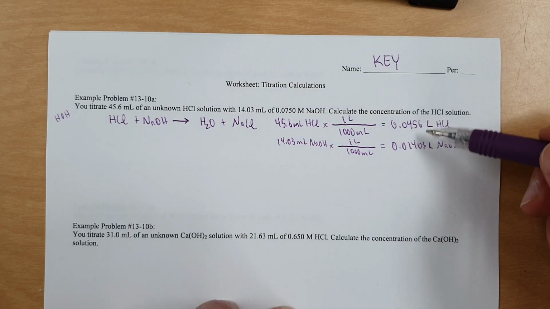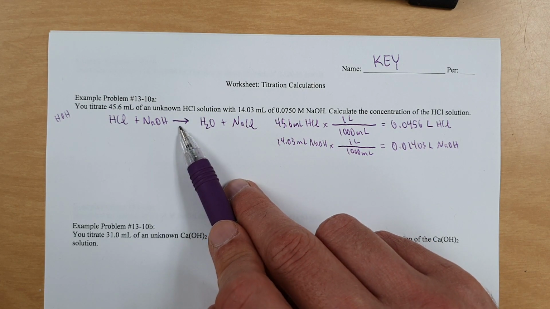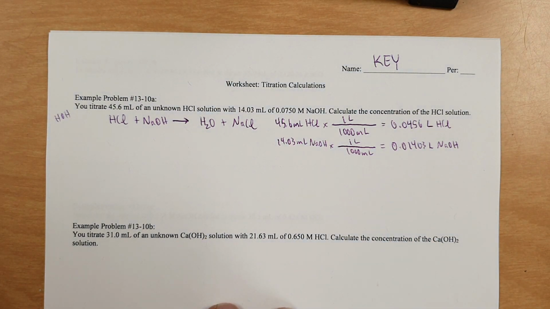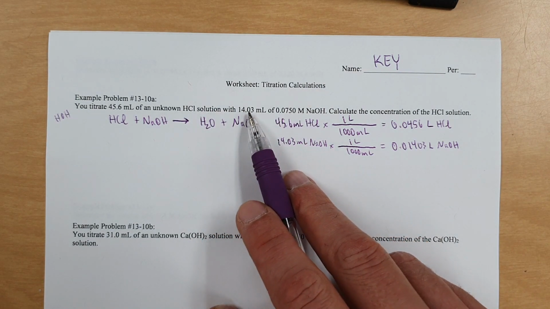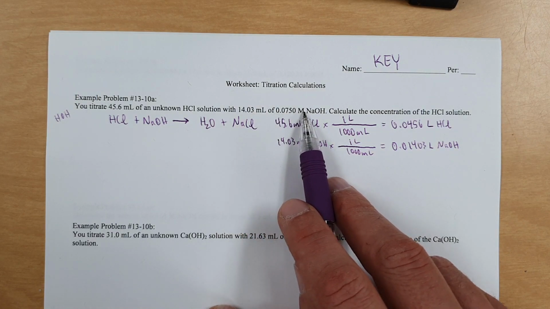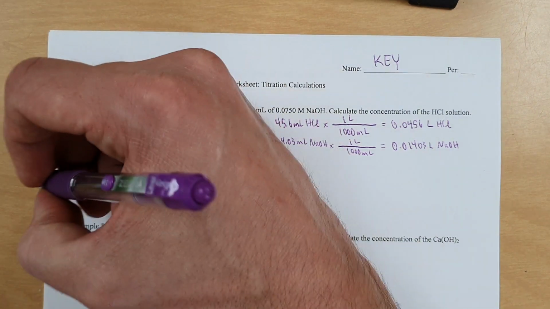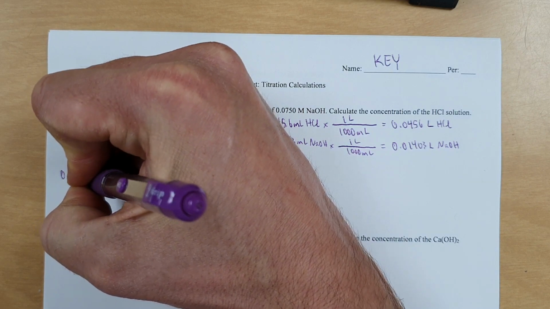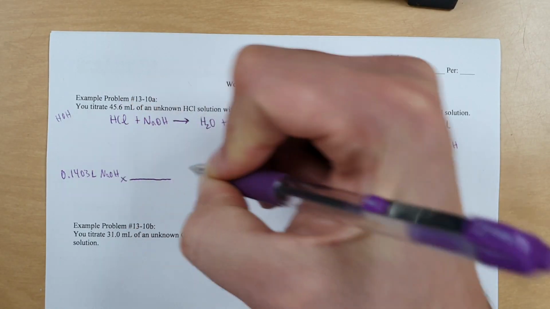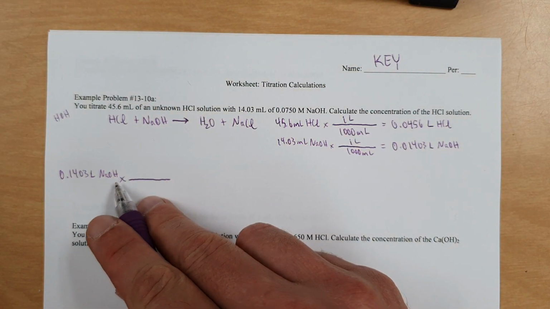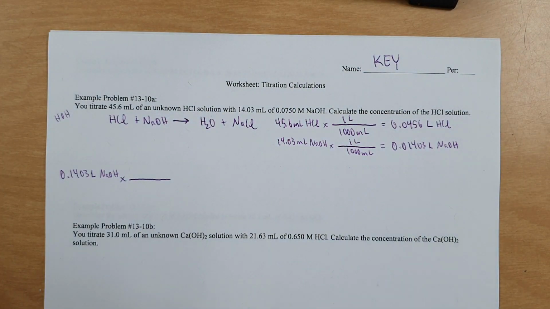Okay, so that gives a pretty solid foundation for us to start, because we know how many liters of each. So we have standard units of liter, we've got our standard units of molarity, and we've got a balanced equation. So here's how we're going to do it. We are going to write our given. We have the volume and the concentration for sodium hydroxide, so that's the given we begin with. So we're going to say 0.01403 liters of NaOH times, and I'm going to put that on center.